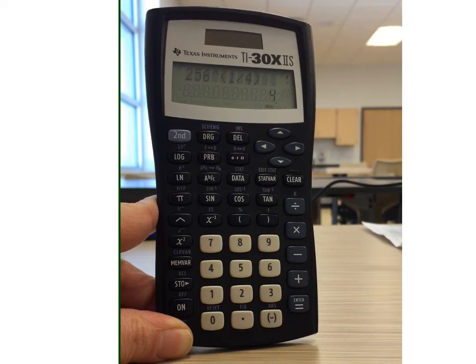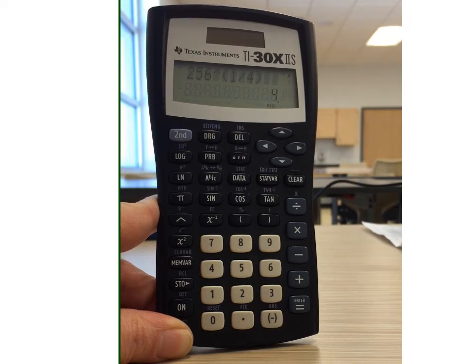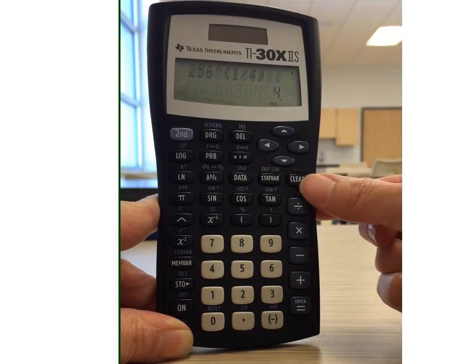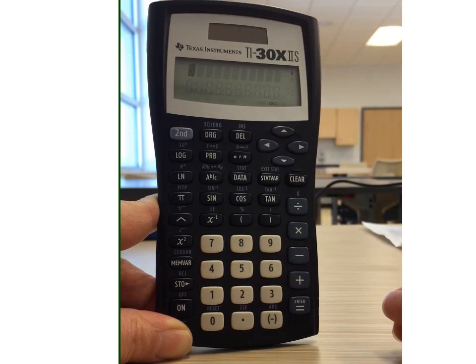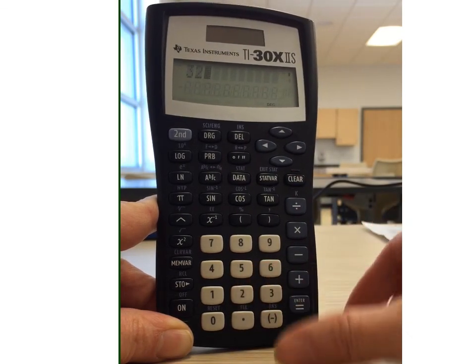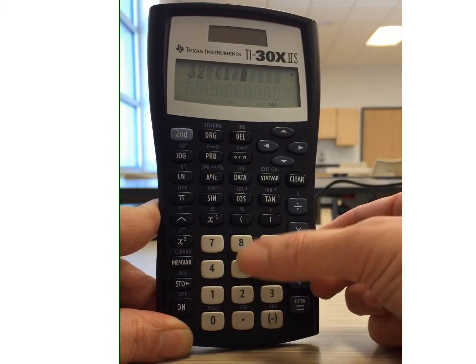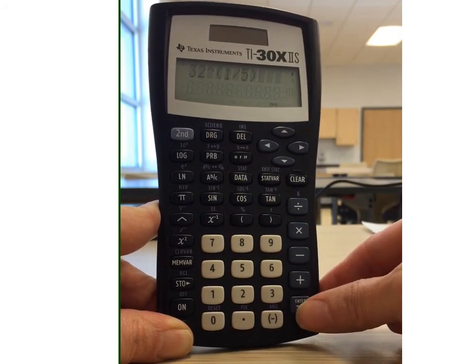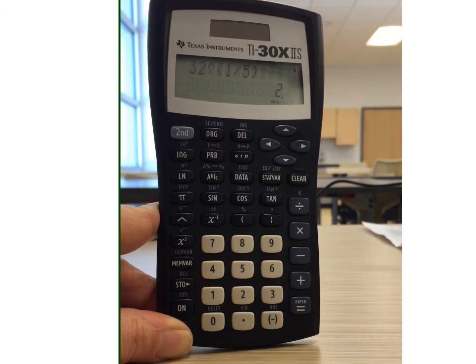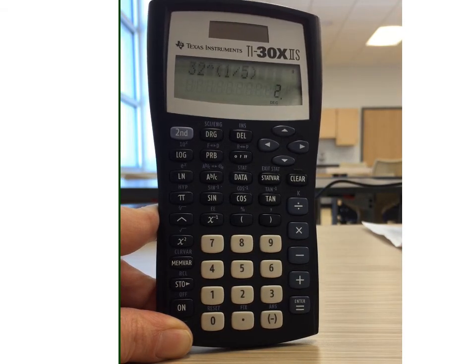That would give me the fourth root of 256, which is equal to 4. Let's try another one. If I wanted to try 32 to the 1/5: parenthesis 1 divided by 5, close parenthesis, equals. The fifth root of 32 is 2.